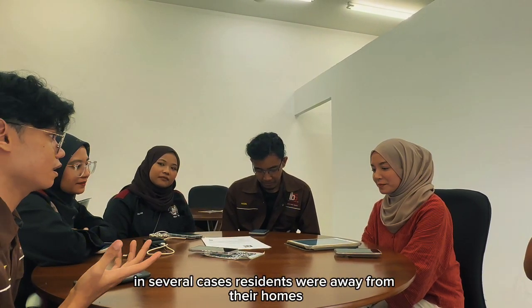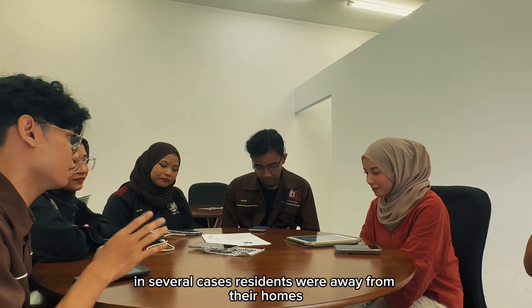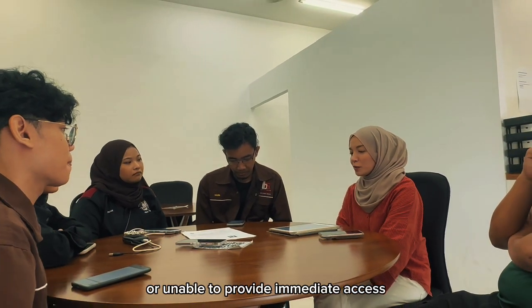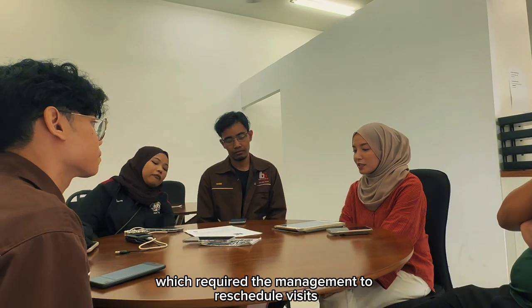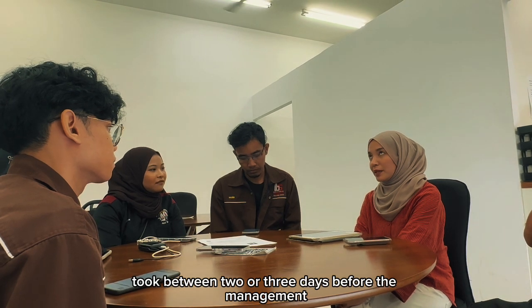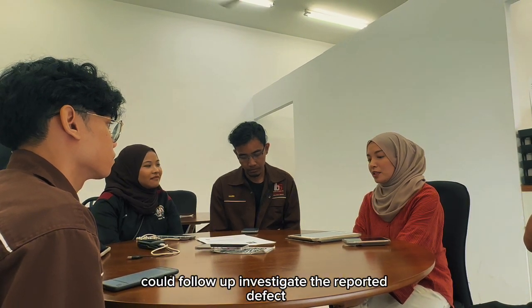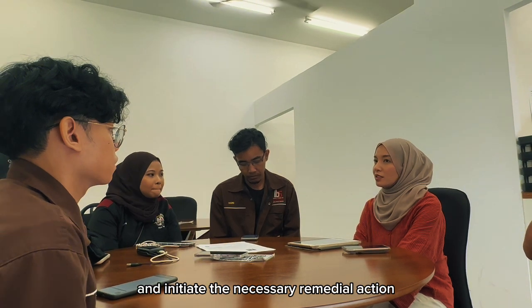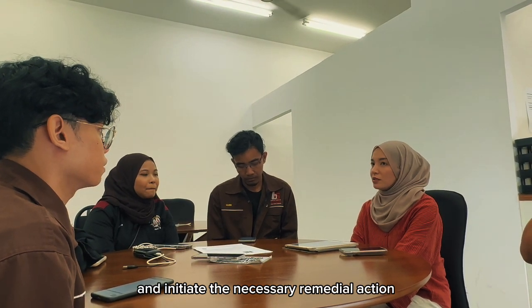The delay in resolving these issues was primarily due to occupants not being available at the time of inspection. In several cases, residents were away from their homes or unable to provide immediate access, which required the management to reschedule visits. As a result, it typically took between 2 or 3 days before the management could follow up, investigate the reported defect and initiate the necessary remedial action.